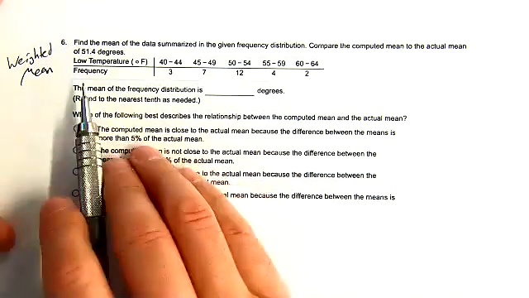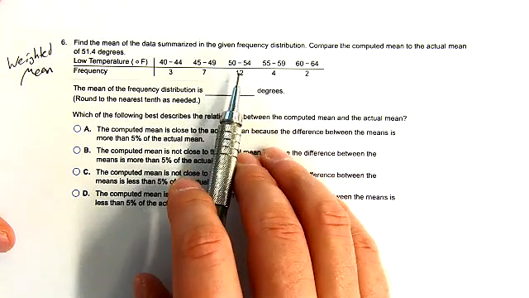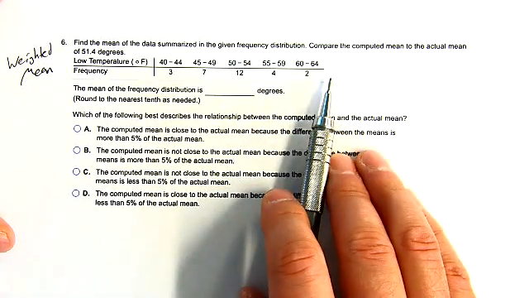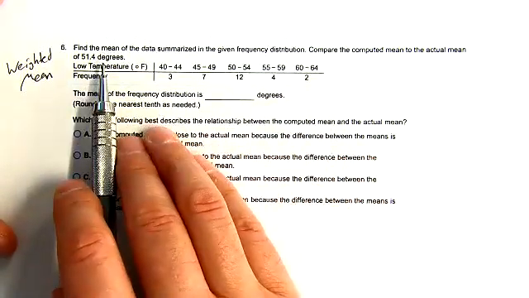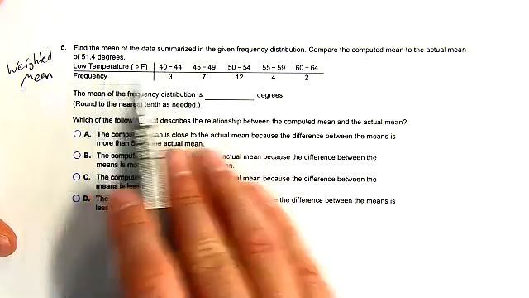Okay. And in fact, this one's even more complicated than the weighted mean that I showed you. So this gives us a frequency distribution. It says this is the low temperatures in degrees Fahrenheit for different days.